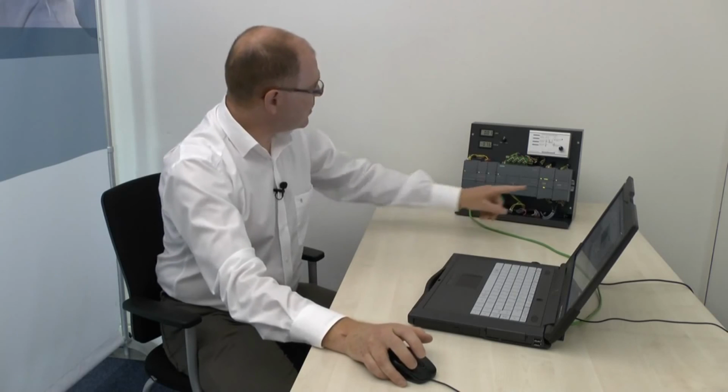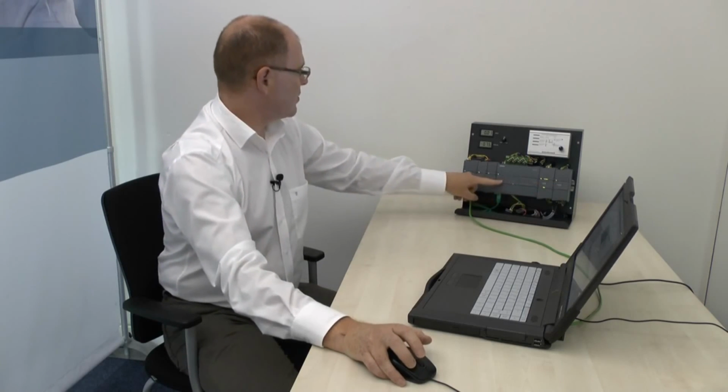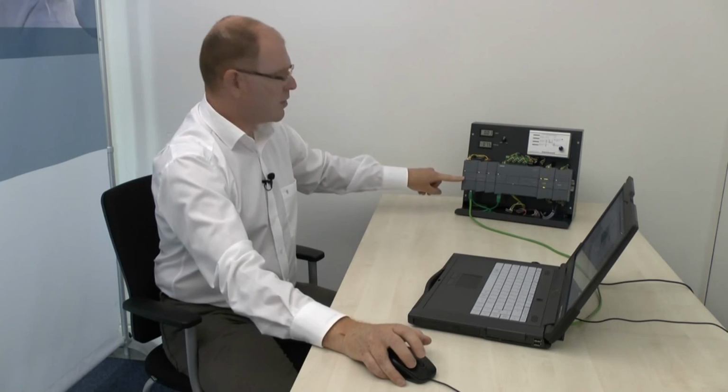The result being that the CPU hardware configuration has now been loaded, the CPU is in run, and we are now ready to program.